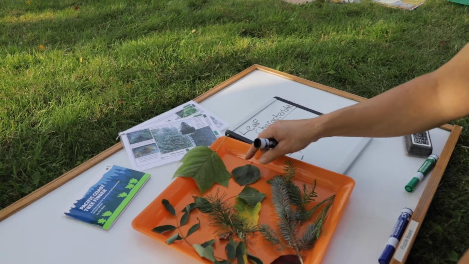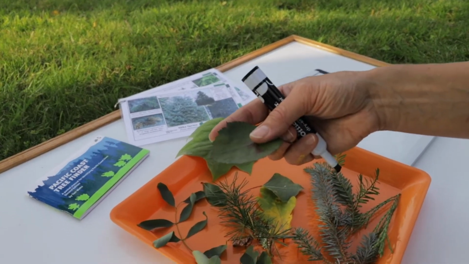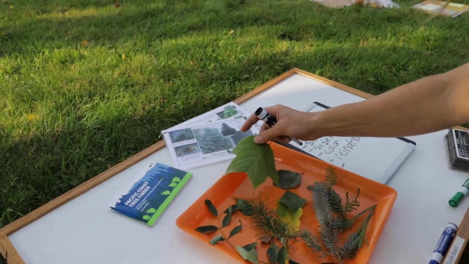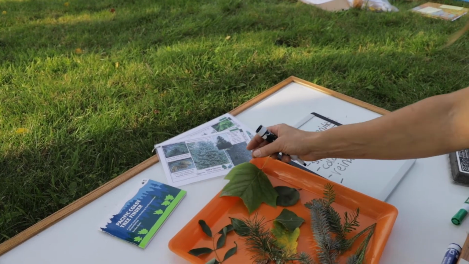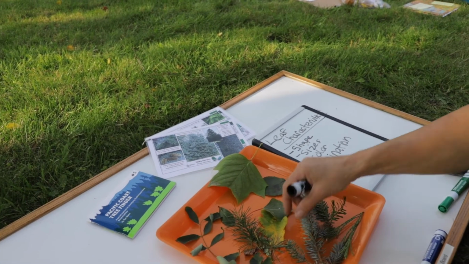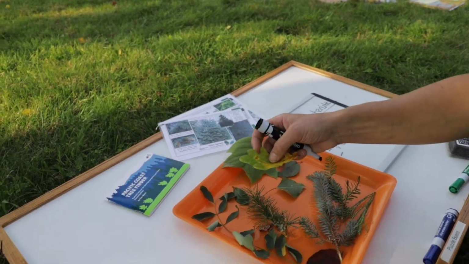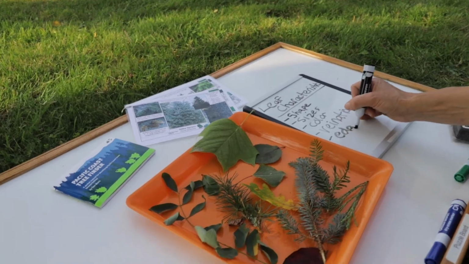You can look at the edges of the leaf. Look how this leaf looks like it has little teeth all around. It's called serrated. Or this leaf is all smooth on the edge. It's a straight edge. The same as these leaves here, they're all smooth. But you could have an edge that's lobed like this, where it's kind of curvy and bumpy around. So we can look at the edges.